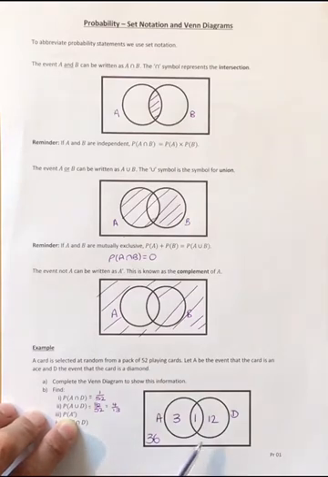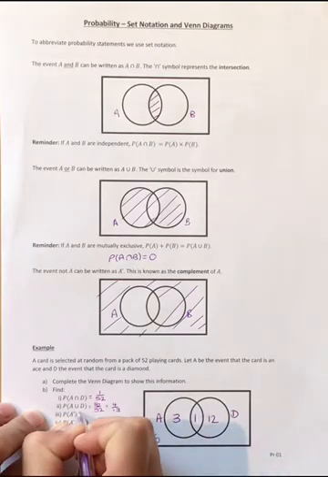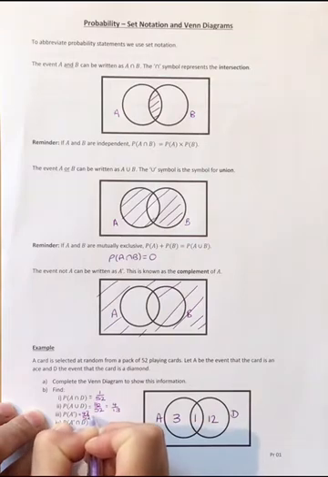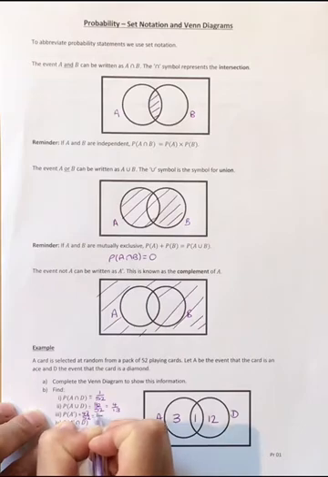A complement is anything not in A. It's probably quicker to think that there's 4 here, so there's 48 not in here. So 48 over 52, which would cancel down to 12 over 13.